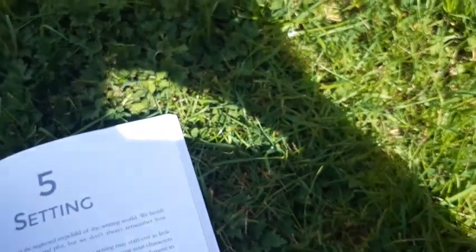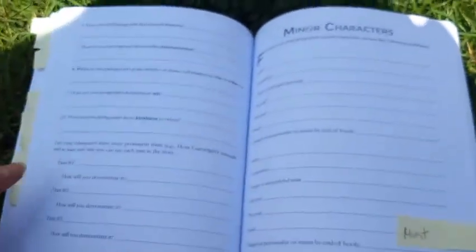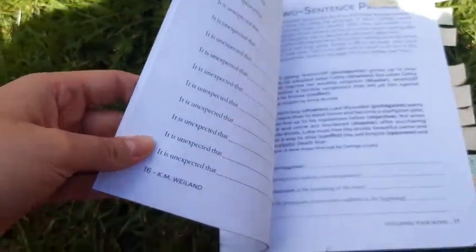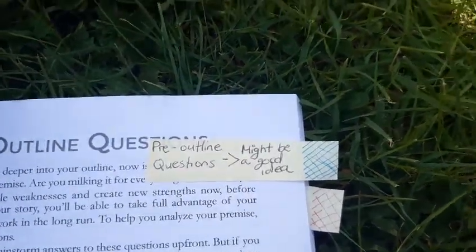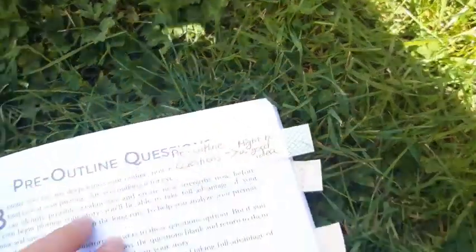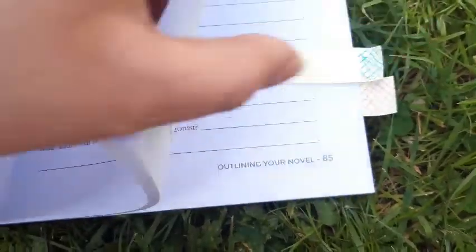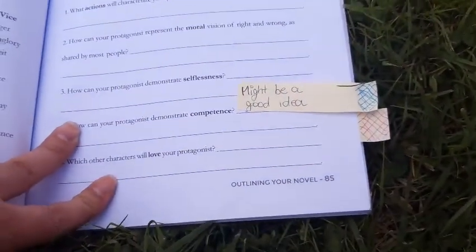Now, there are other things which I might do later on, but those are more about the setting, and at the moment I want to get to know the characters as they're more important. I have also chosen something which might be a good idea, which we can do later on. The first one is pre-outline questions, starting on page 25, and the likable characters checklist, page 85. Once you have everything that you need, we can start.